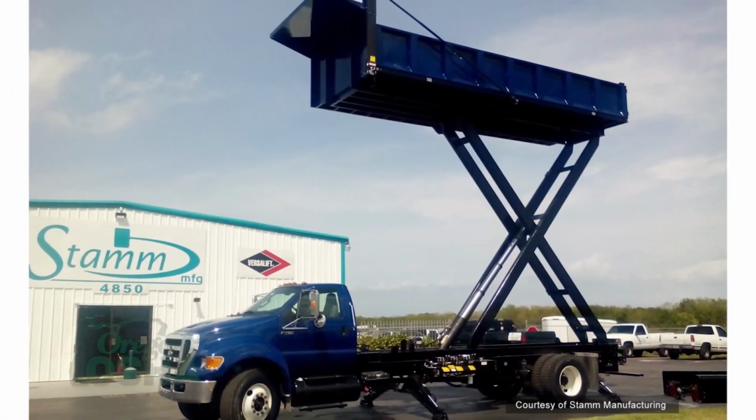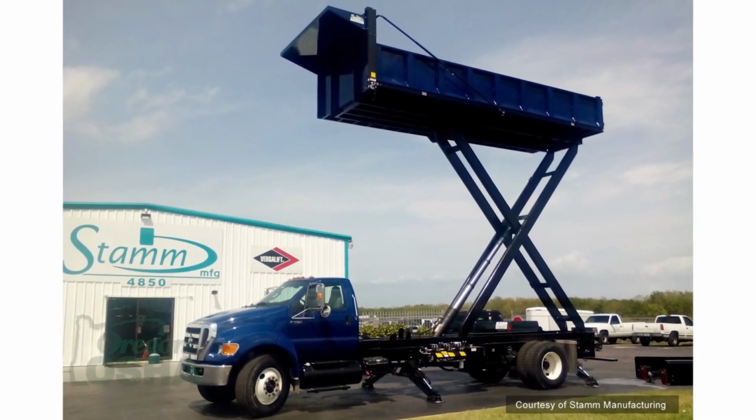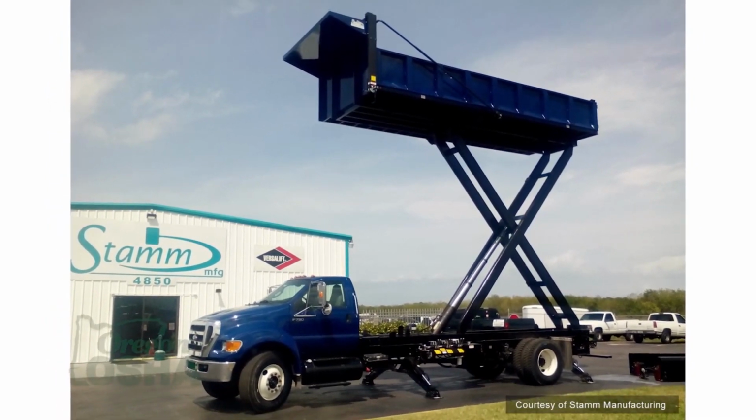So on commercial jobs, those are typically loaded, again, by the suppliers with the boom trucks. We do have scissor bed trucks as well that can lift up to 18 feet in the air to get stuff onto the roof if we need to. And we use those on residential jobs as well if we have to.